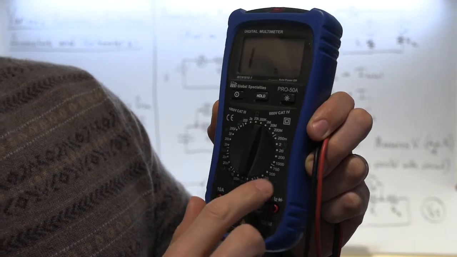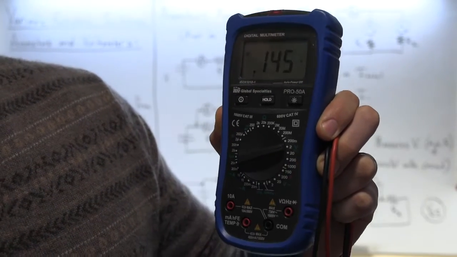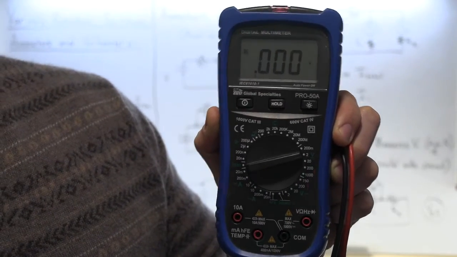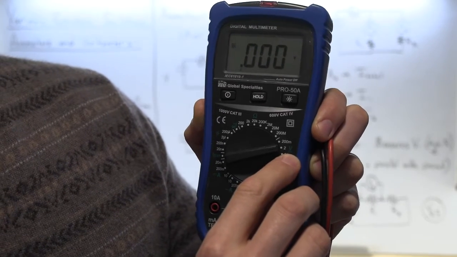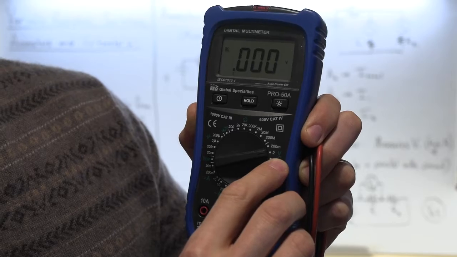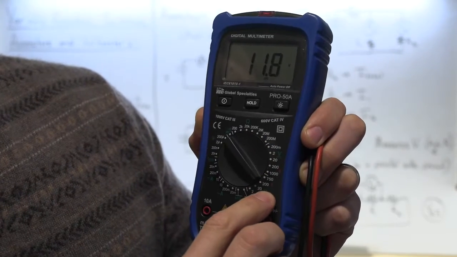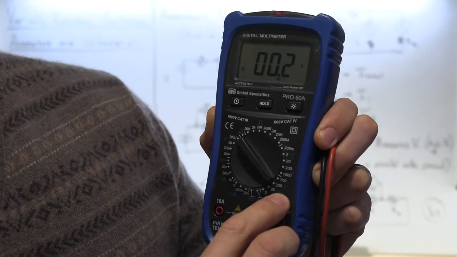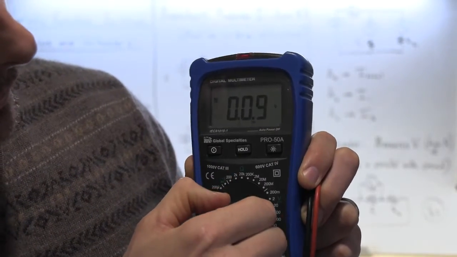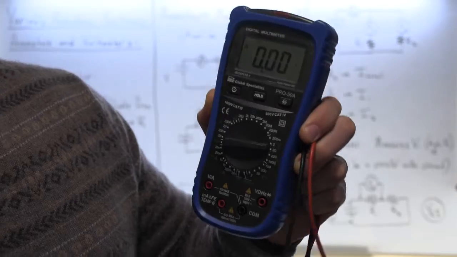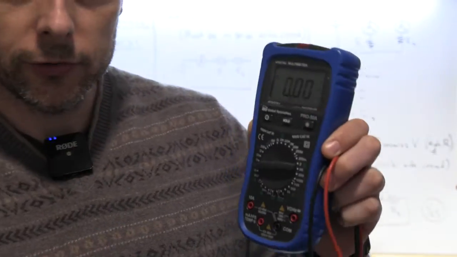So if I turn it to where it says V, first of all, there's two kinds of V that I can measure. This one is battery voltage or direct current, like I talked about in the first lesson. This with the squiggly line measures alternating current, like the voltage in a wall outlet. So if I turn it like this, then I connect these probe wires.